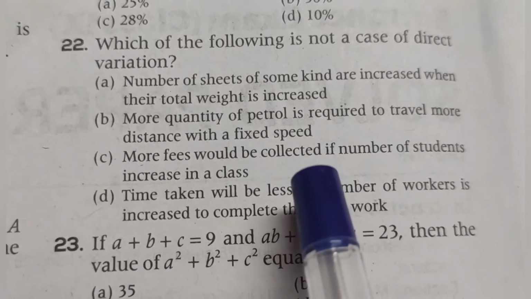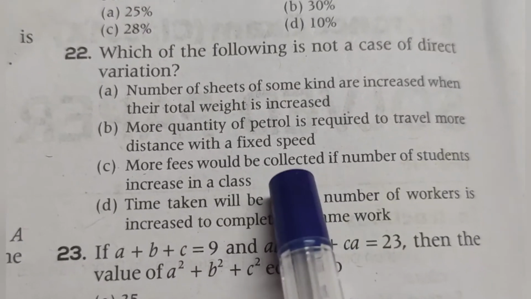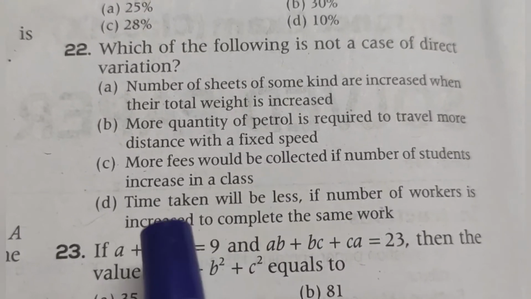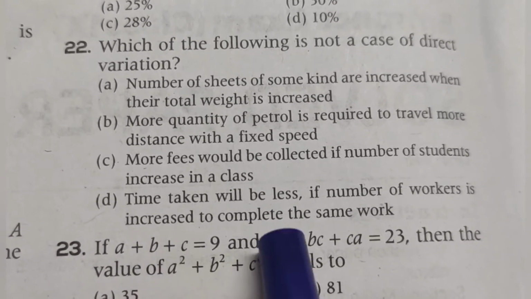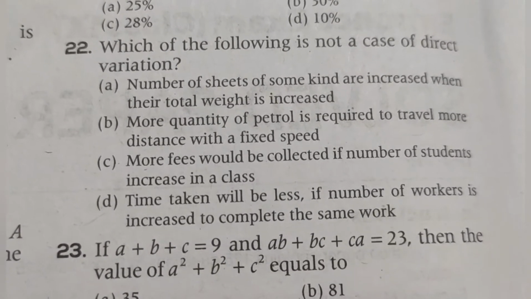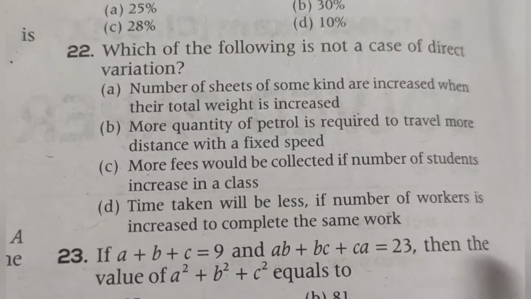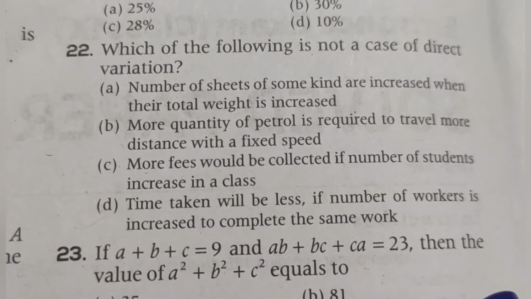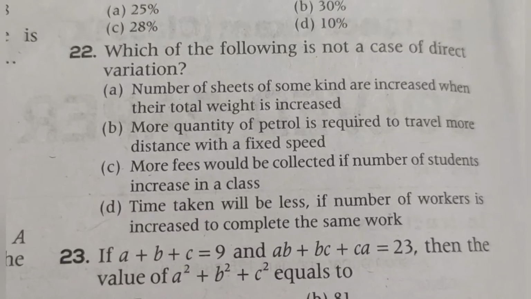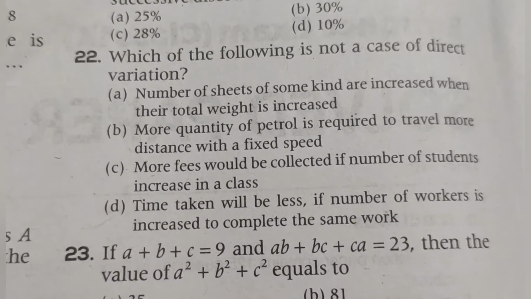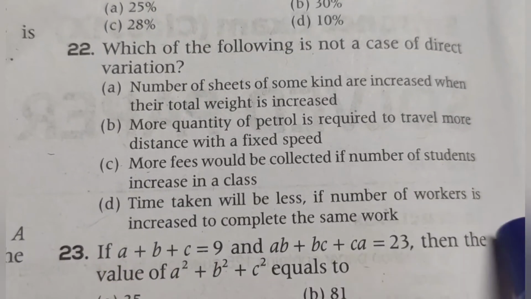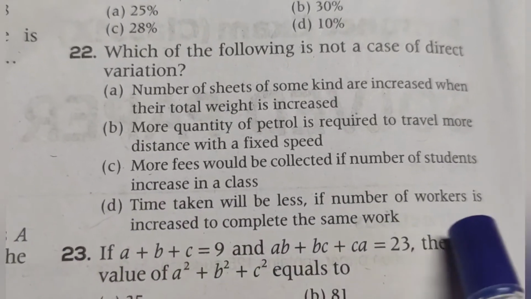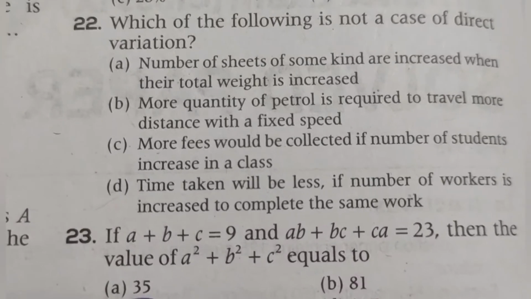Yes, more students, more fees, both increase. This is direct variation. Time taken will be less if the number of workers is increased to complete the same work. Yes, when more workers are engaged, less time is taken to complete the work. Workers increase, time decreases. This is indirect variation. So this is not direct variation. Option D is the answer.